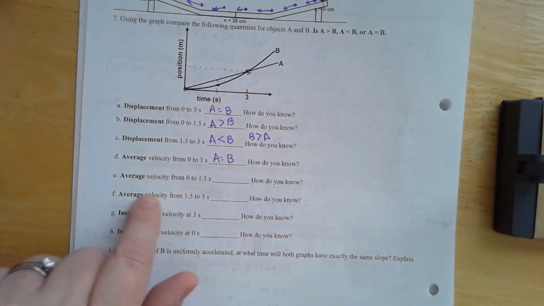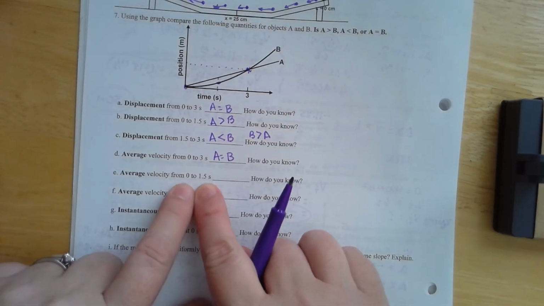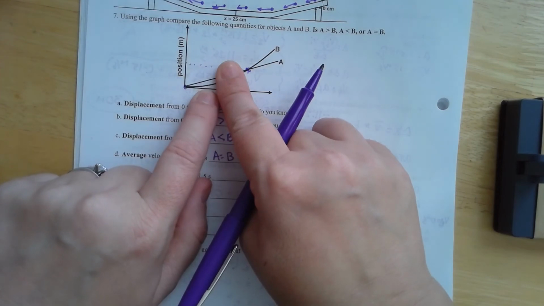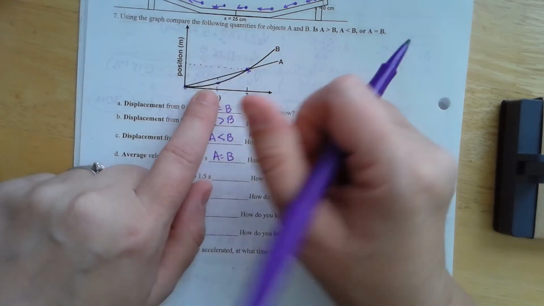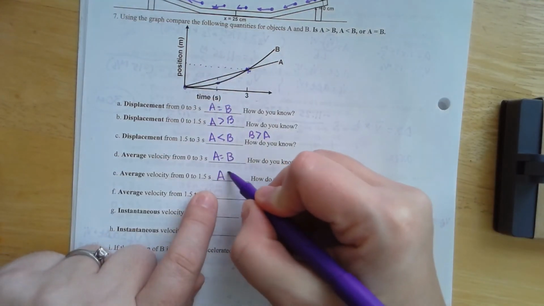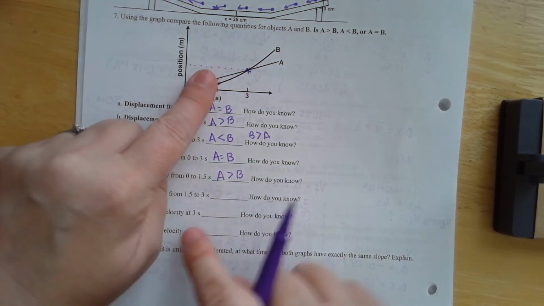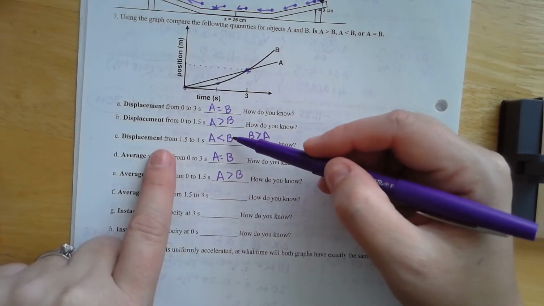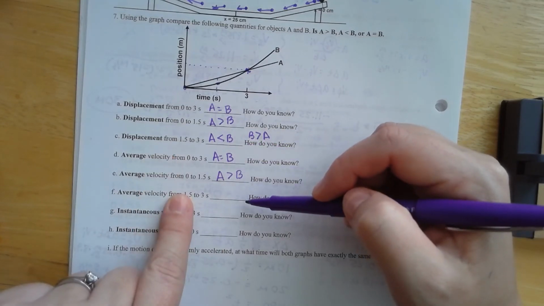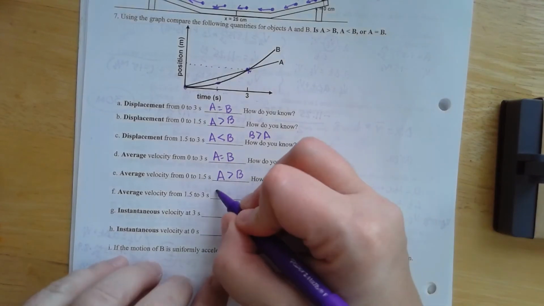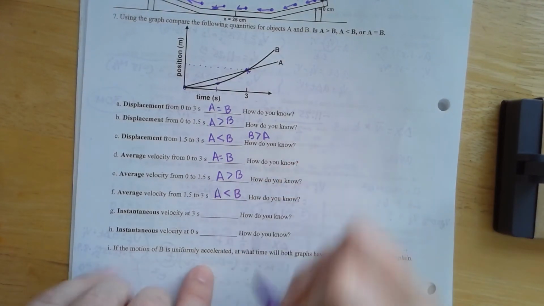For the average velocity from 0 to 1.5 is going to be halfway. A's covered more distance and has more displacement than B. So A is going to have a higher average velocity than B. The velocity from 1.5 to 3, for the same reason that B was greater displacement, it's going to be greater velocity because it traveled more distance in the same amount of time. So B is greater than A.